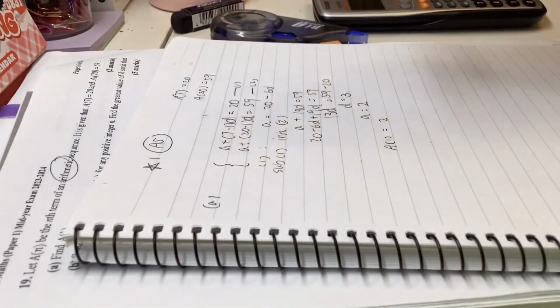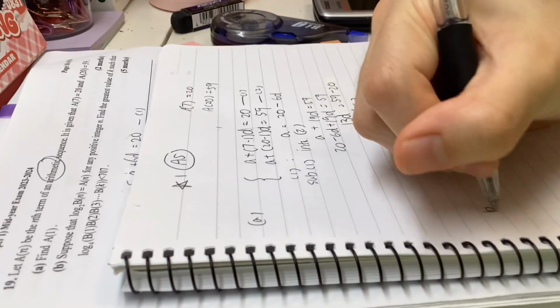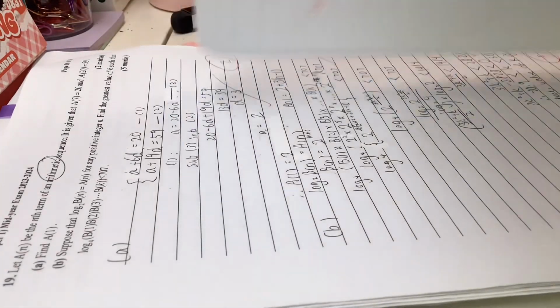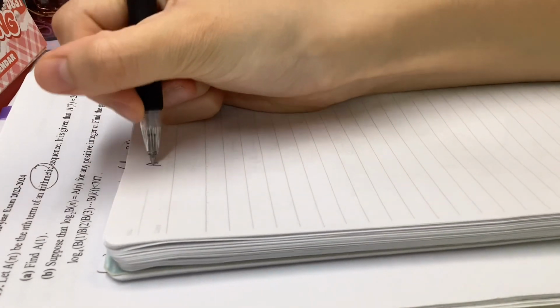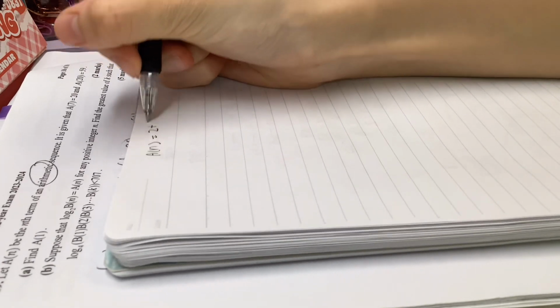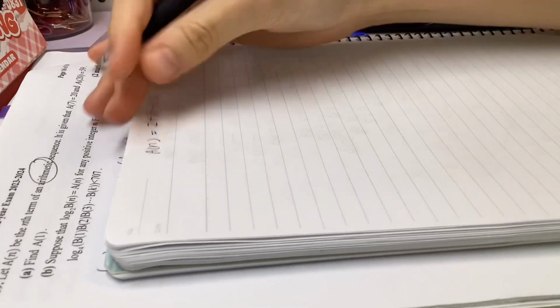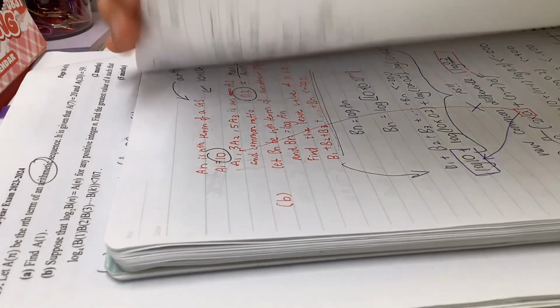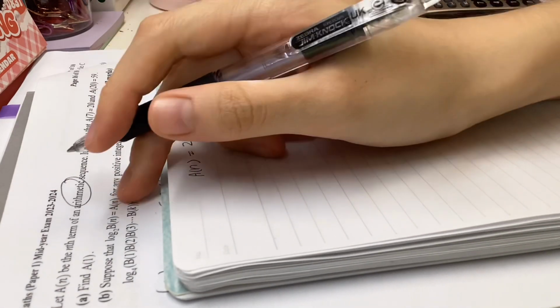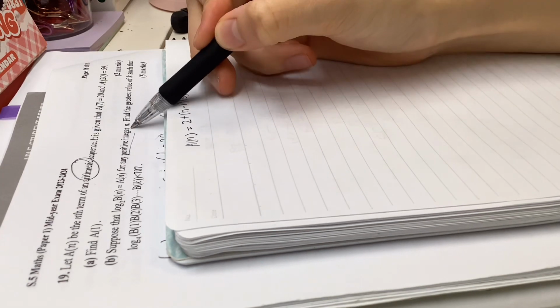Okay, now let's move on to the harder part, which is part B. Just gonna use a new page. Okay, part B. What we have for our information is that the first term is 2, and then our difference will be 3. Yes.